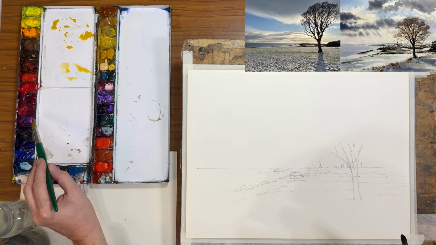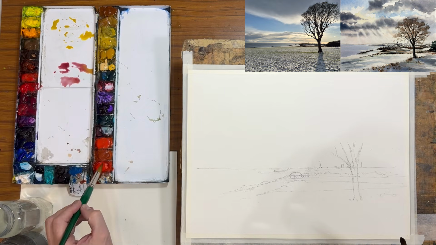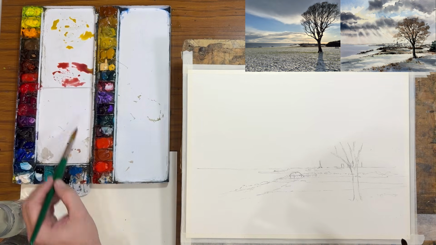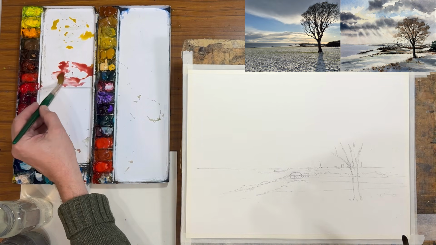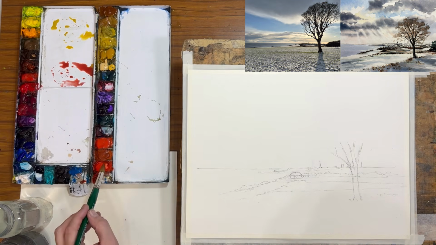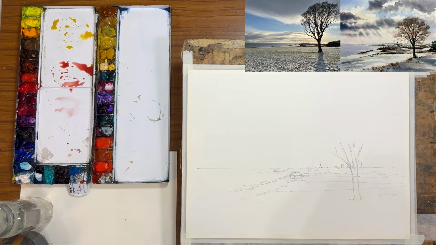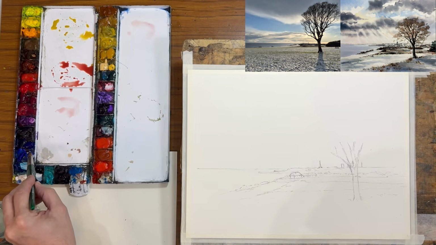And the first thing is I want to try and capture that light coming through the clouds. So I want to capture that orange and yellow. Firstly, I'm going to start with yellow ochre, which is a wash of that. And then when I've mixed that, I'm going to use some cadmium red and a little bit of alizarin crimson to create a pink glow that's going to be important, and that will set off the warmer colours in the sky.